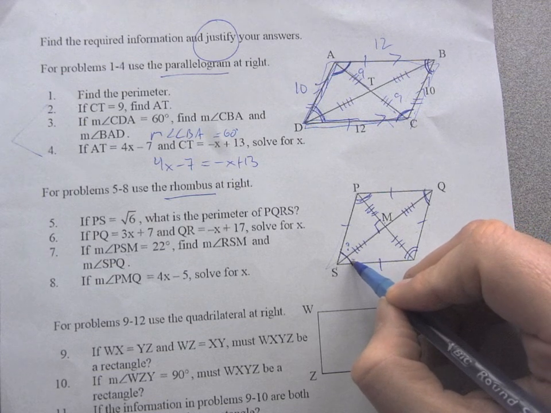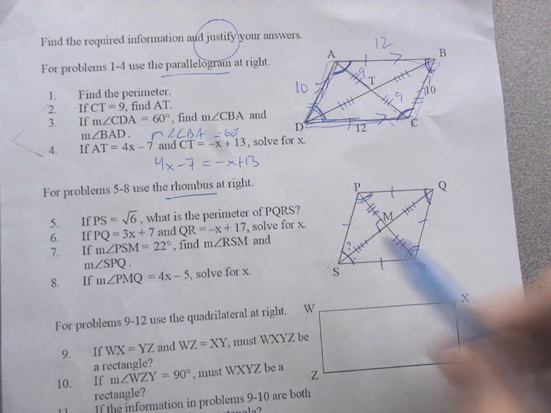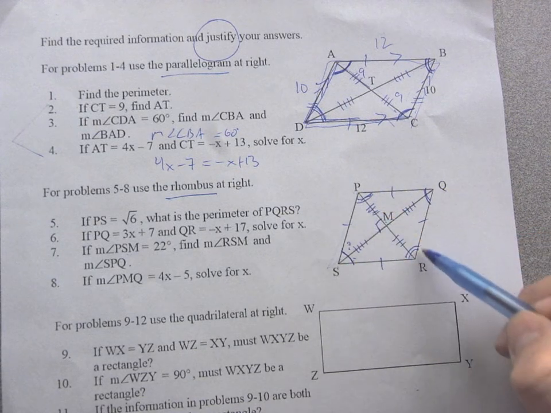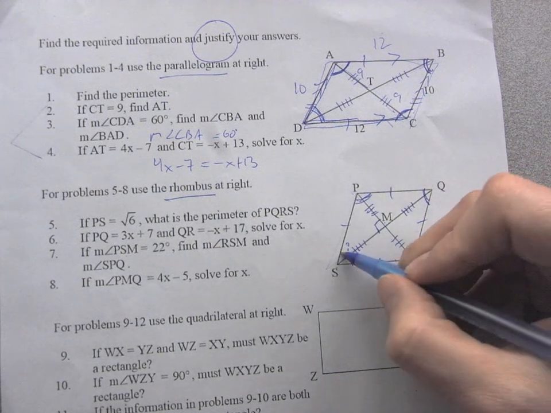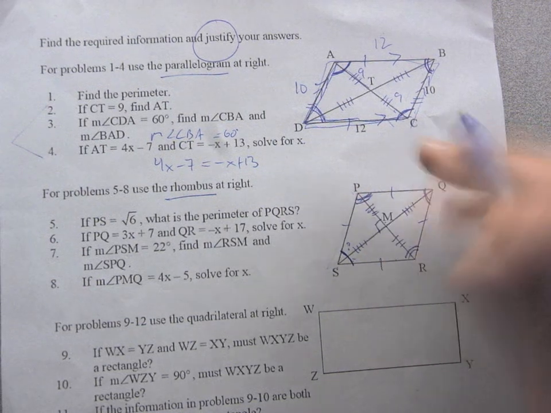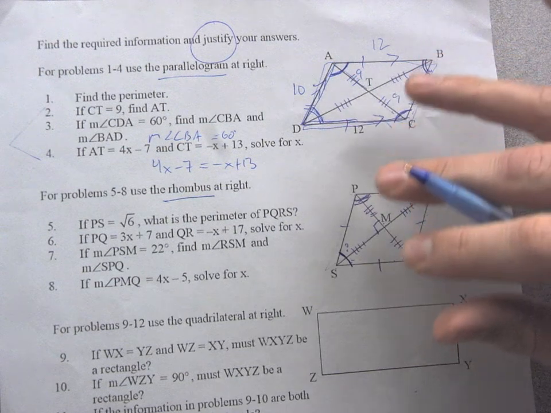Okay, so that's kind of an important idea. And then we talk about SPQ. Remember that this angle has to be congruent to this angle. But also, because it's a parallelogram, this full angle and this full angle have to be supplementary. They have to add up to 180, just like in the parallelogram.